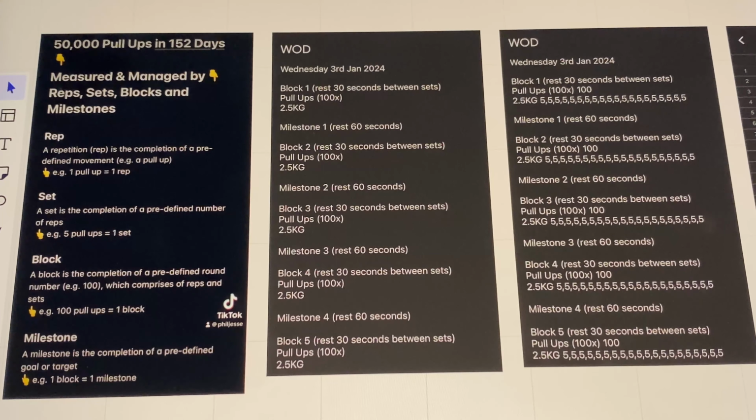Right. So first of all, I want to talk you through my process. It's the reps, sets, blocks, and milestones process. This is what I prescribe to. This is what works for me. And I'm going to explain how that's broken down.